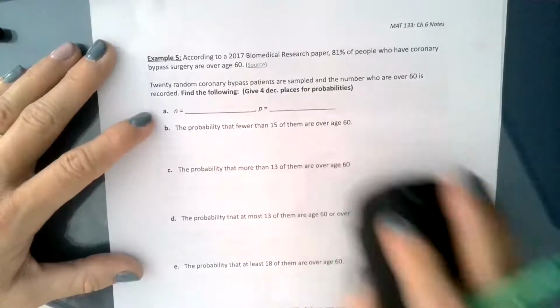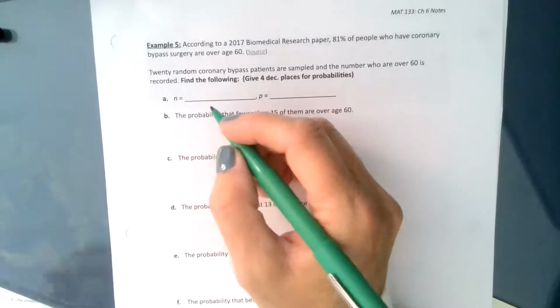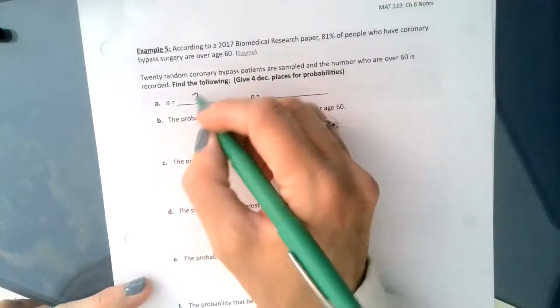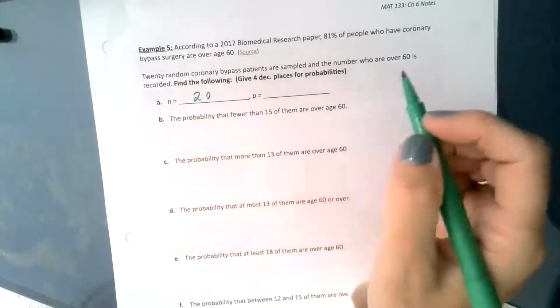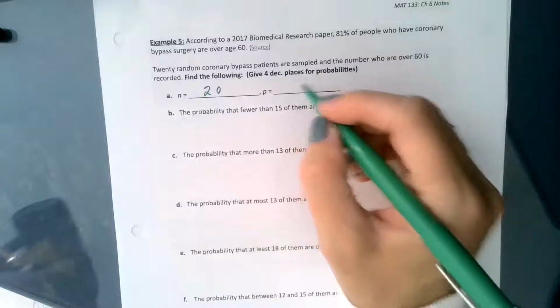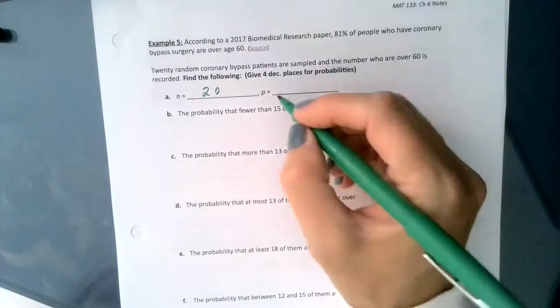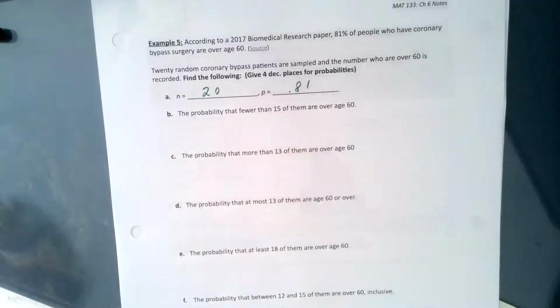Okay. So N equals 20. And P is the probability that they are over age 60, and that is 0.81.